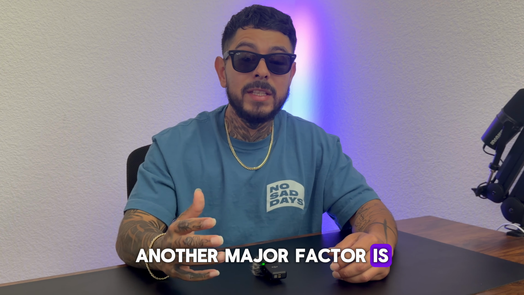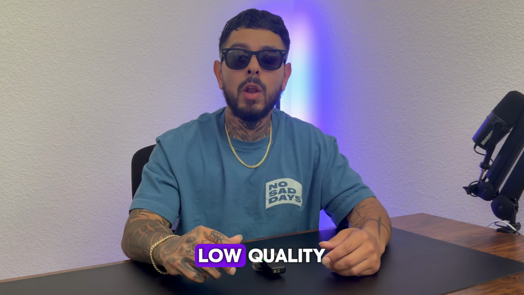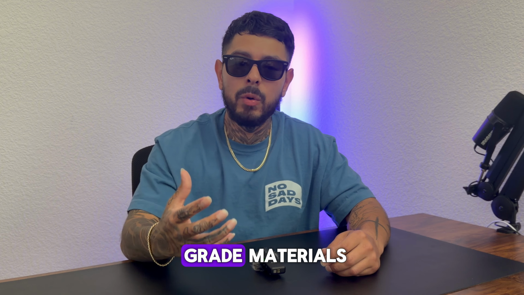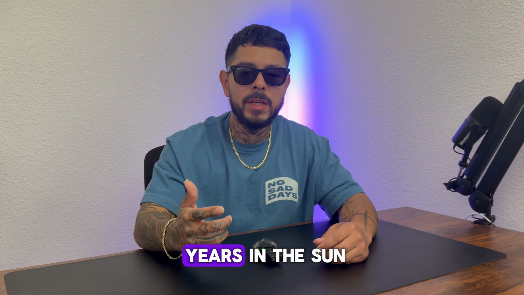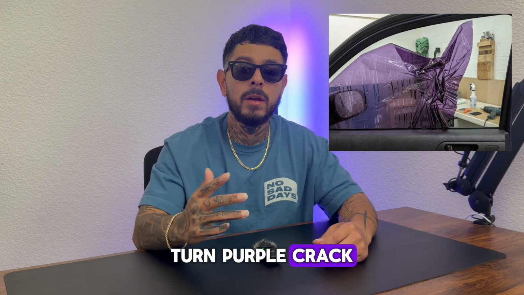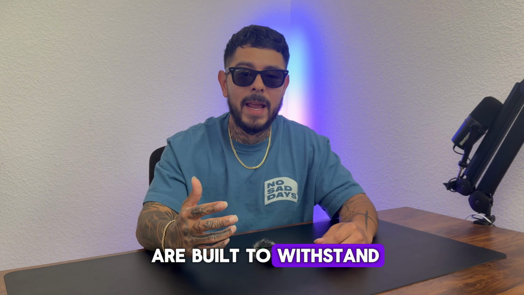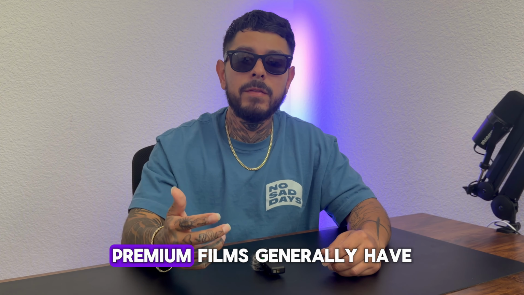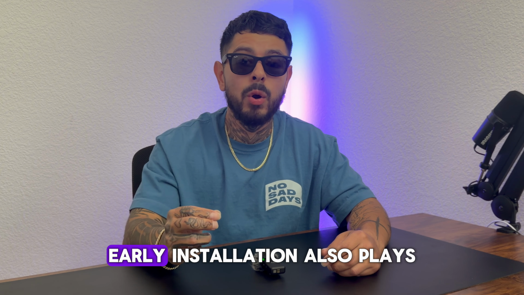Another major factor is the quality of the film itself. Not all window tint is created equal. Low quality dyed films often use cheaper adhesives and lower grade materials. They may look great when they're first installed, but after a few years in the sun, they're much more likely to fade, turn purple, crack, or bubble. Higher quality carbon and ceramic films are built to withstand much more heat and UV exposure. While no film lasts forever, premium films generally have a much longer lifespan and are less likely to fail early.